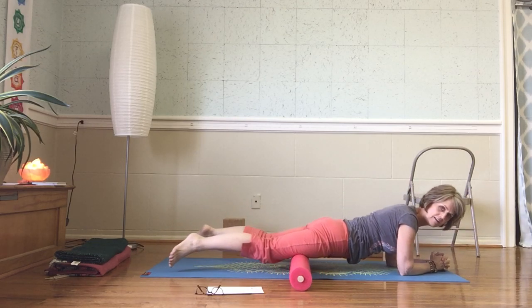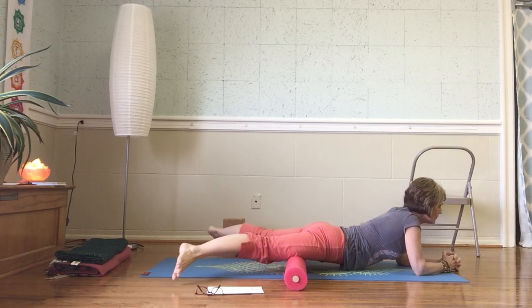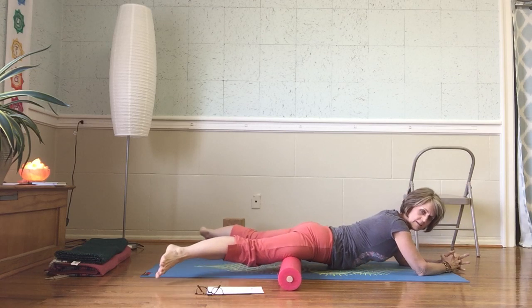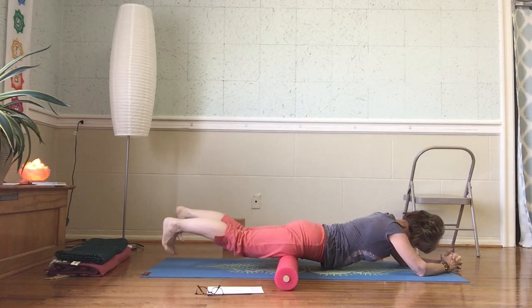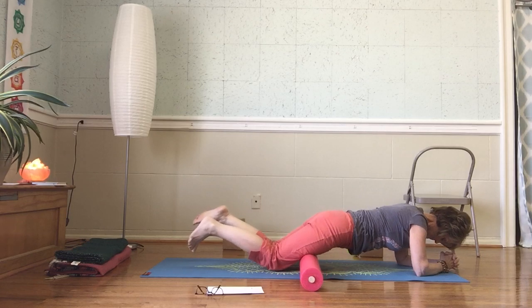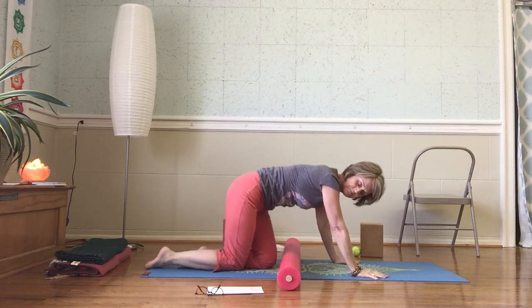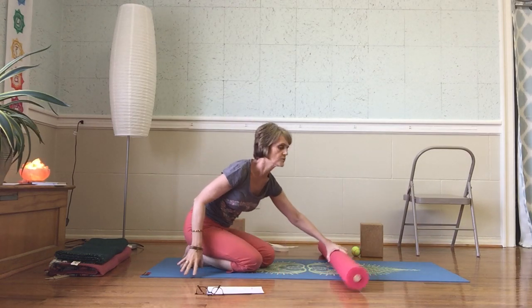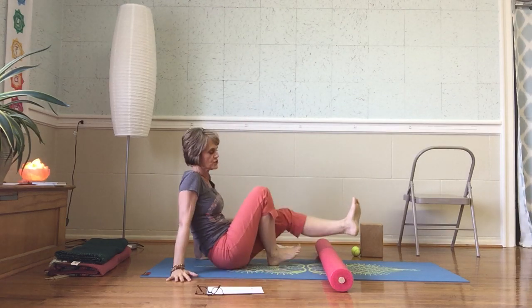Yes. And then you can even turn the legs out just a little bit and roll forward, and you get more towards the medial part of the leg. So nice. So just a couple of rolls. Now we're going to put the roller towards the end of my mat and target the calf tissue.